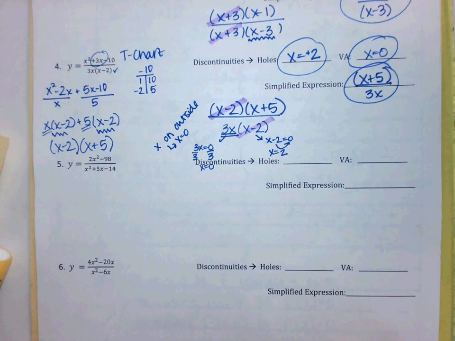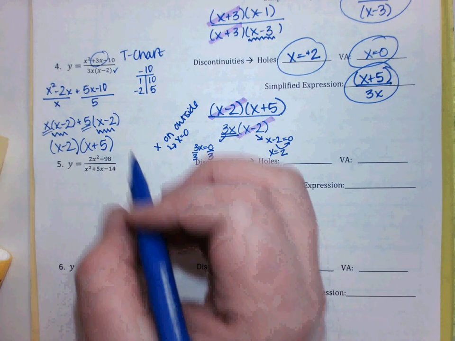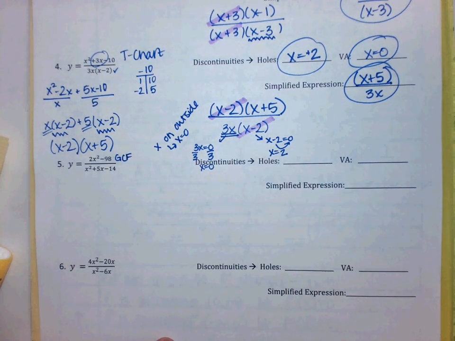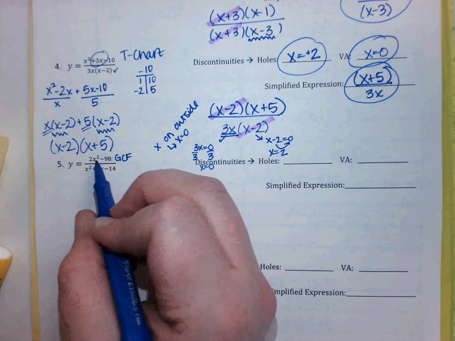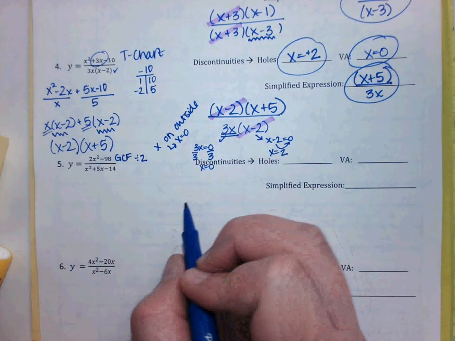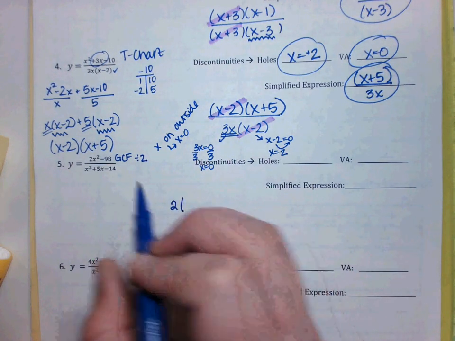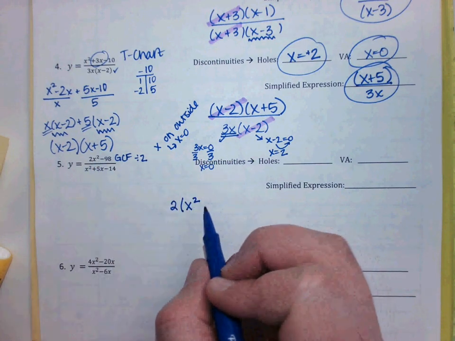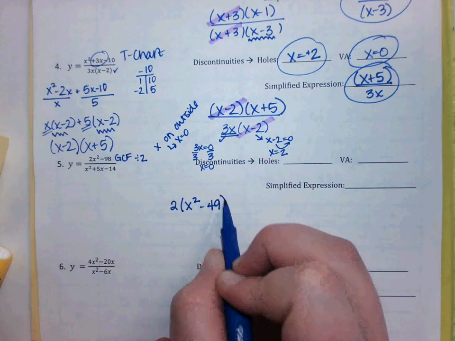All right, moving on. Number 5. Okay, take a look at the top. I noticed there that I have a GCF, so I'm going to take that GCF out. So I have 2x squared, and I can divide both of those by 2. So my 2 is going to come out. And then I'm going to have 2x squared divided by 2 is x squared. 98 divided by 2 gives me a minus 49.